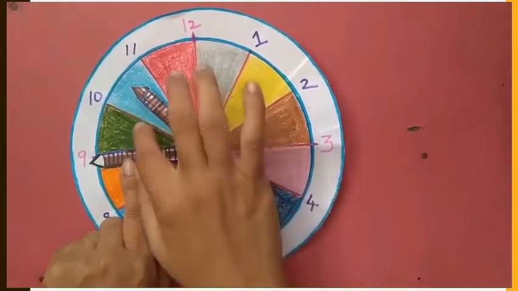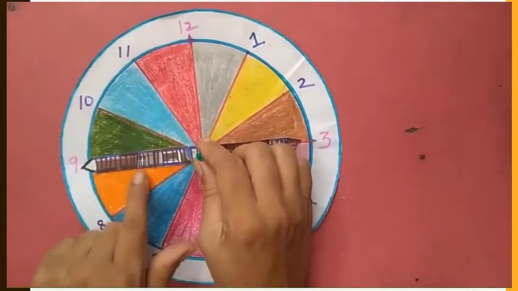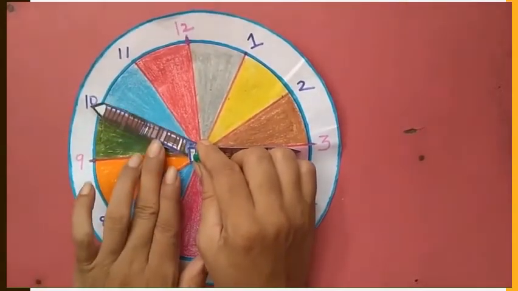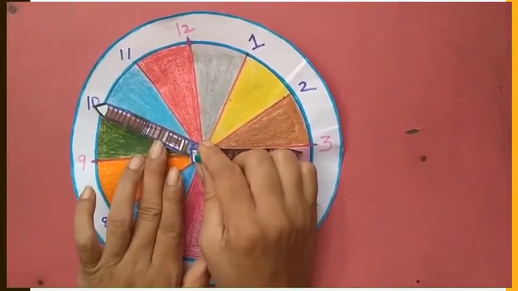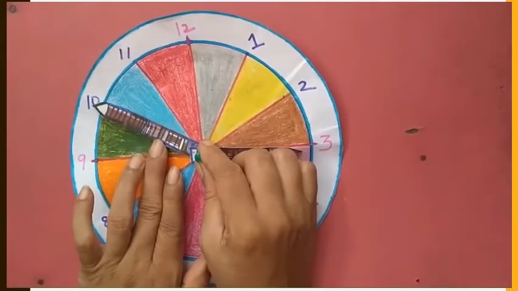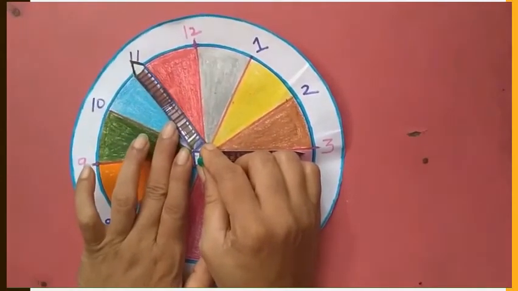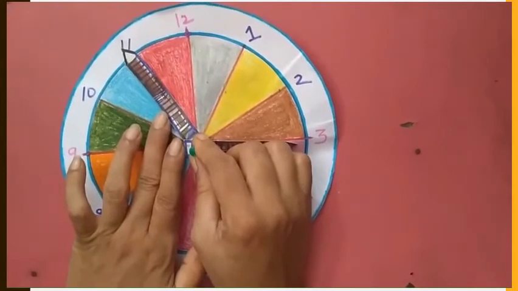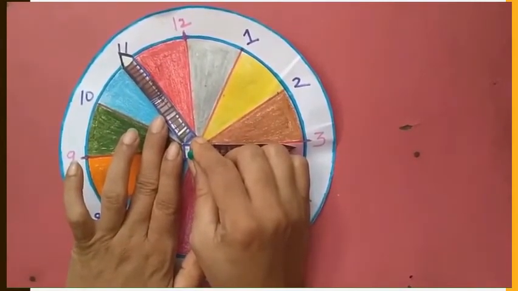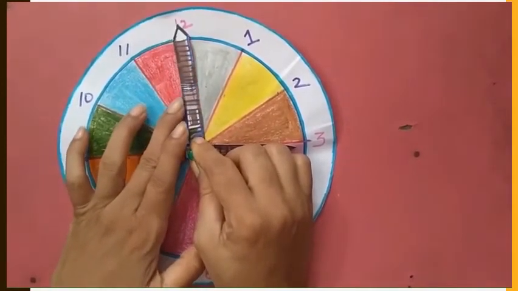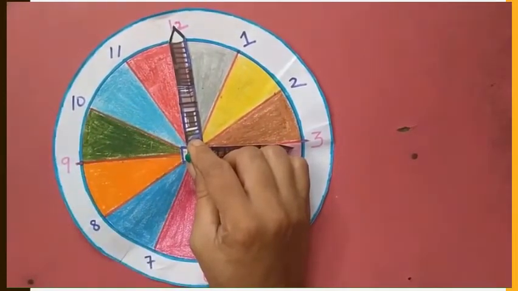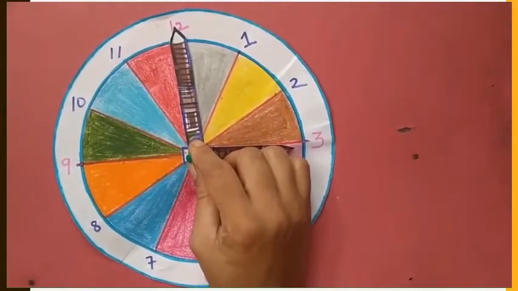So 45 minutes have passed. On 10, 10 5s are 50. So 50 minutes have passed. On 11, 11 5s are 55. So 55 minutes have passed. On 12, 12 5s are 60. So 60 minutes have passed.